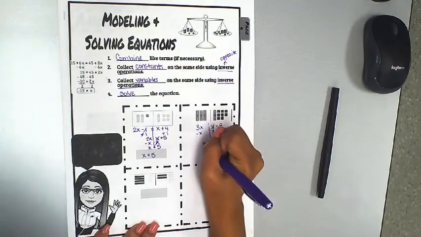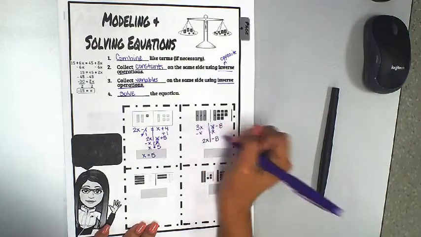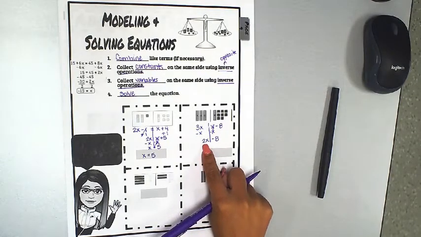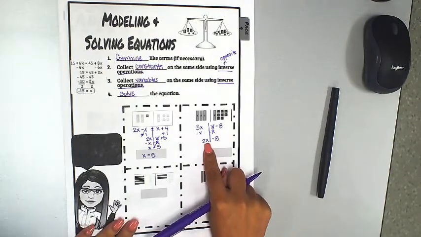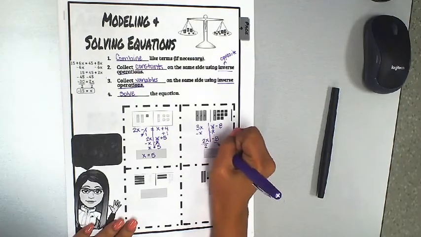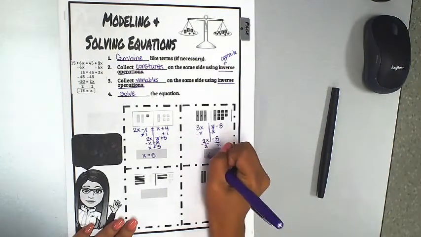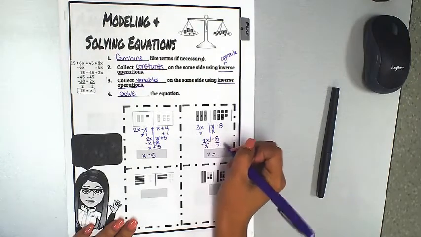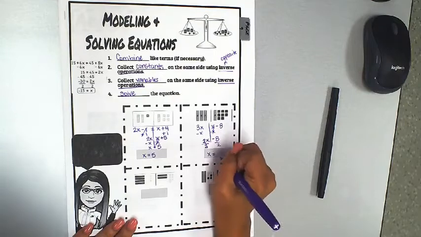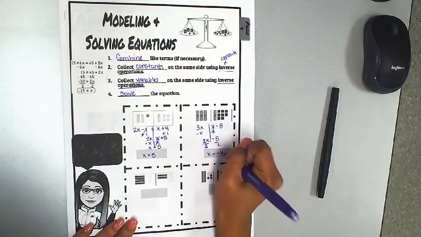3x's minus 1x is 2x. Now remember, I don't want 2x's. I always want to find 1x. So this means multiplying. The opposite of multiplying means to divide. So x is equal to negative 8 divided by 2 is negative 4. I gave you the answer. My bad.